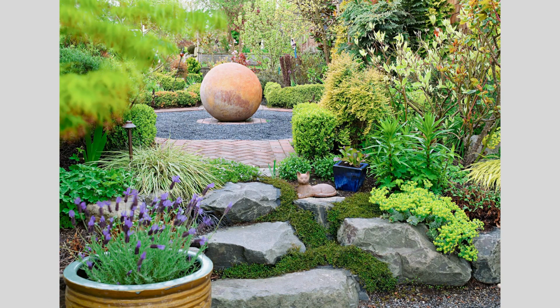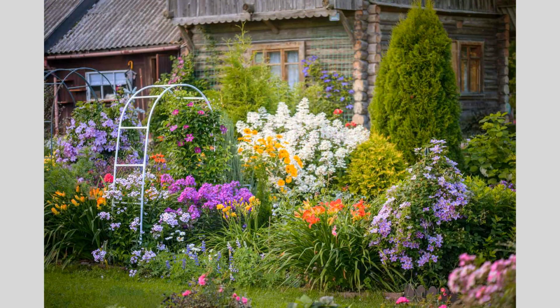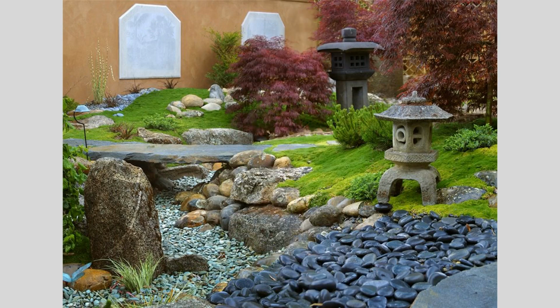15. Garden zones. Functional areas. Create specific zones for different activities, like a seating area, vegetable garden, or children's play area. Privacy. Use tall plants or privacy screens to create secluded spots.